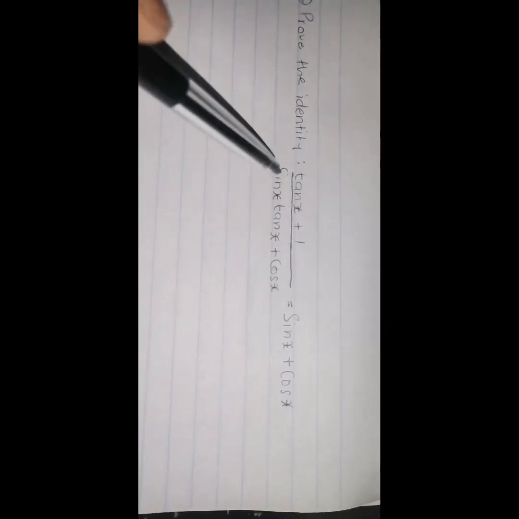Let's just go to question 3. It says you must prove the identity: tangent x plus 1 all over sin x tan x plus cos x equals sin x plus cos x. You must check which side is complicated. Obviously, our left hand side is complicated, so that is the one that needs our attention. Let's simplify our left hand side, because our right hand side does not need anything. You cannot do anything to this one. That means our final answer on this side should be the same as this one.